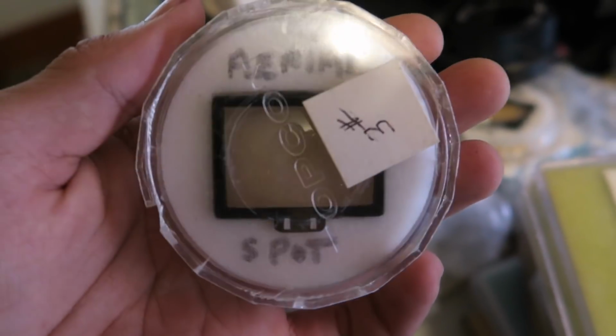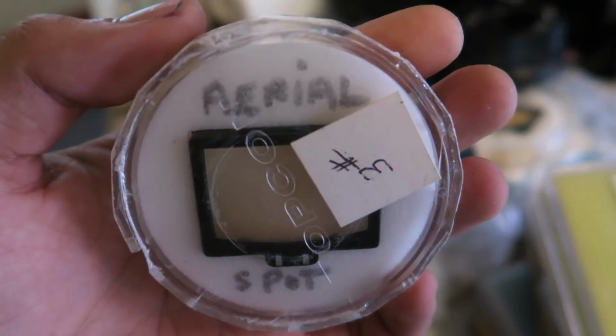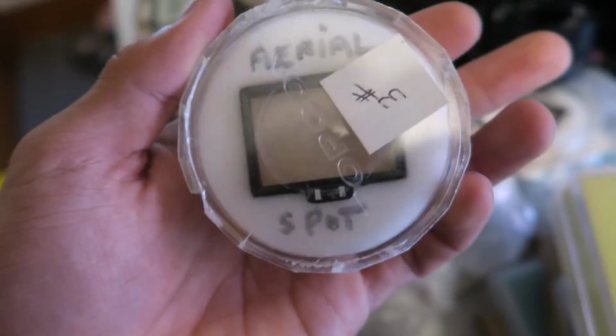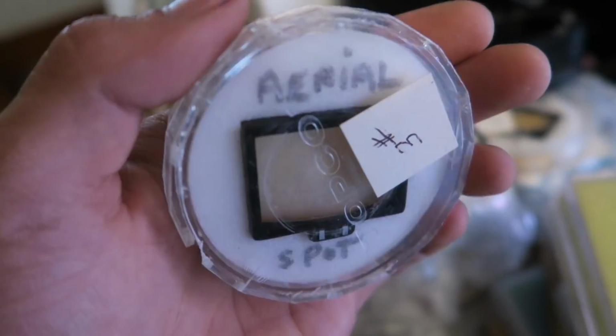Ooh, that could be an interesting focusing screen, depending on how desirable it is. That says aerial spot on it, meaning that this was for aerial photography with your Topcon. That could be worth some pretty good money. That could be the $100 bill. We'll have to see.